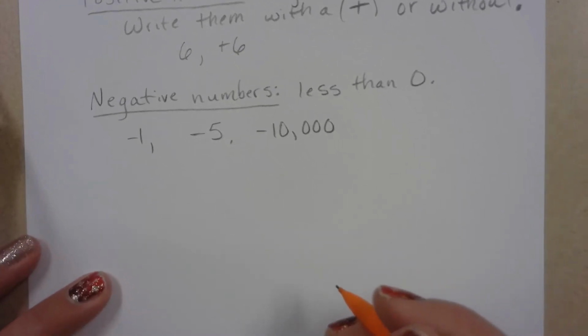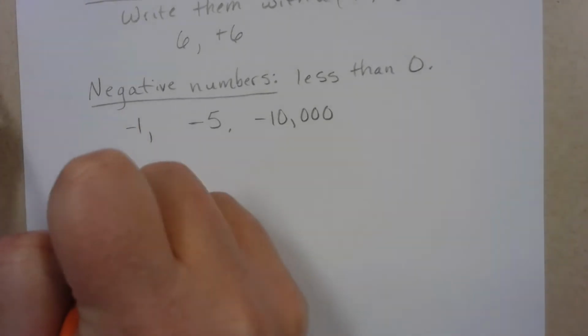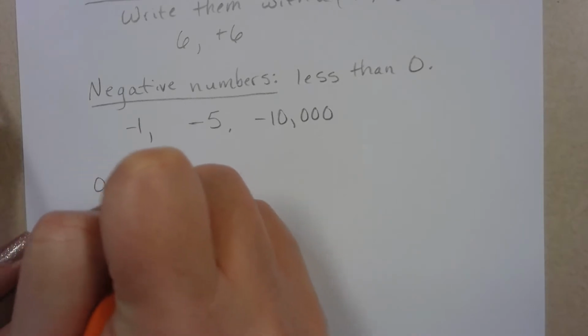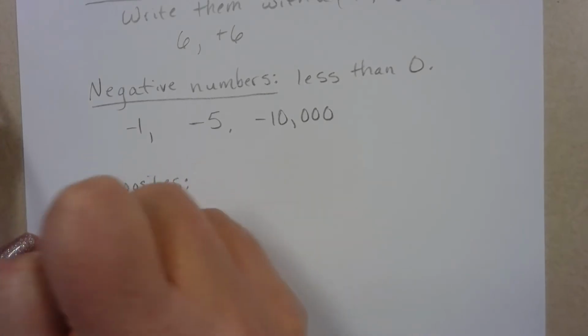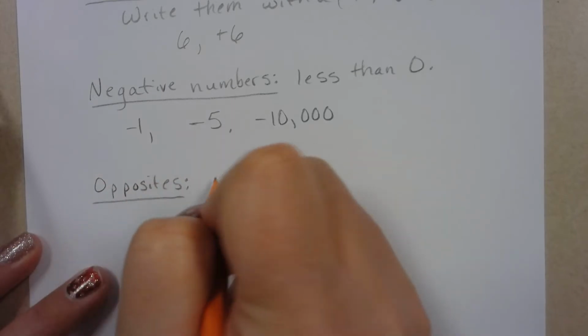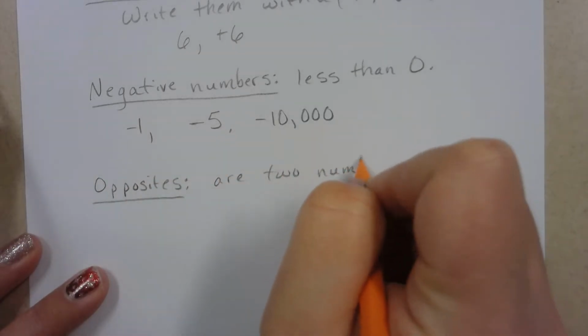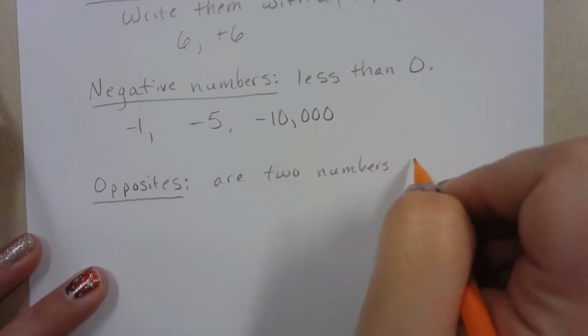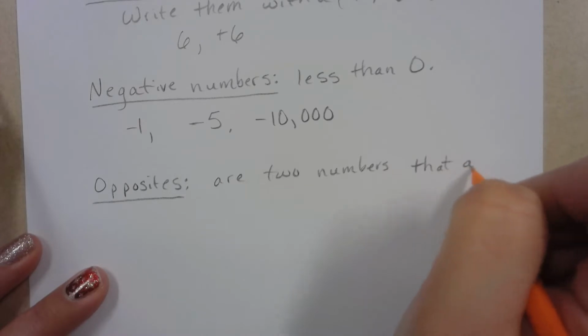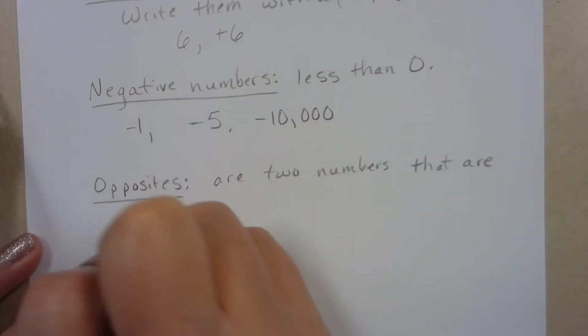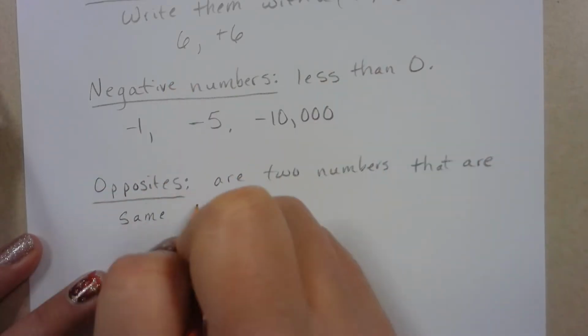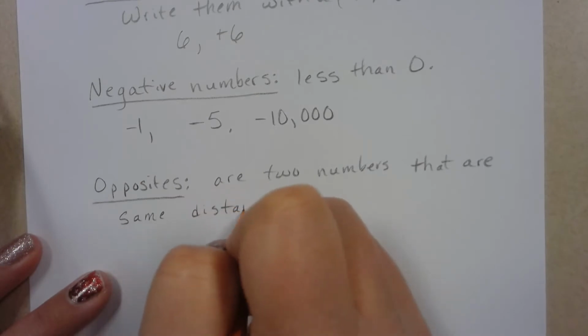Okay, so let's also talk about this idea of opposites. Opposites are two numbers that are the same distance from 0 on a number line.